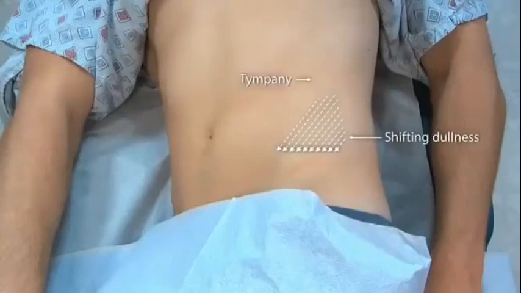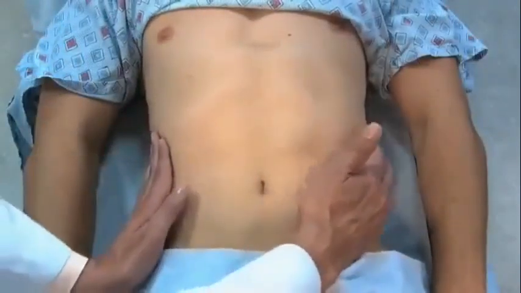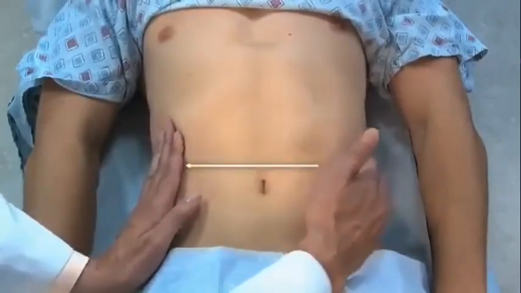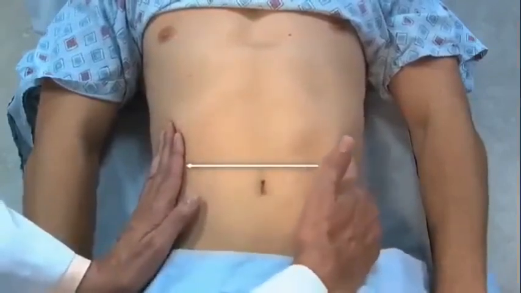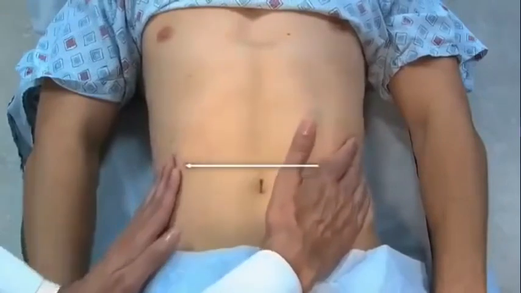again. And testing for a fluid wave by tapping one flank sharply with your fingertips while you feel on the opposite flank for an impulse transmitted through the fat. Individuals with more body fat will need 2 sets of hands for this test.